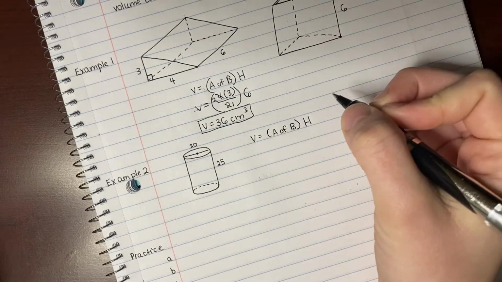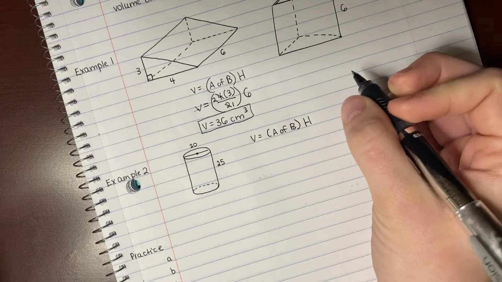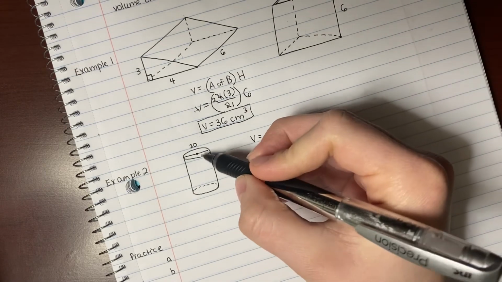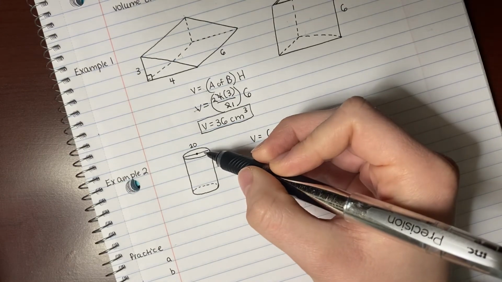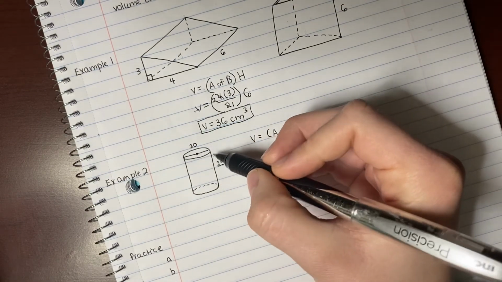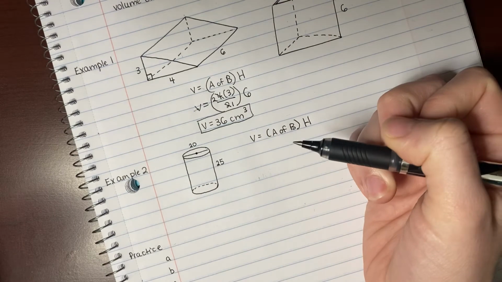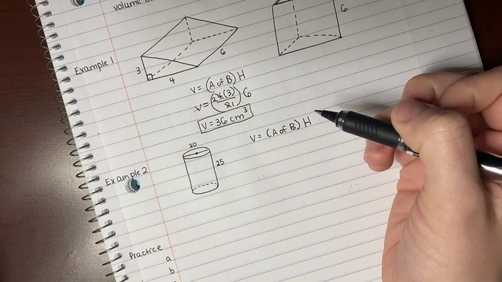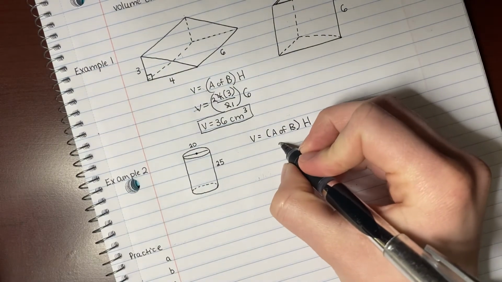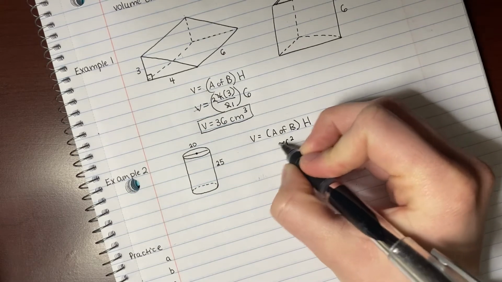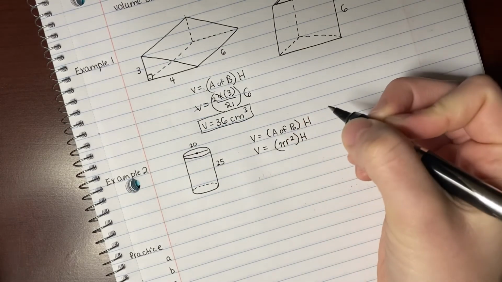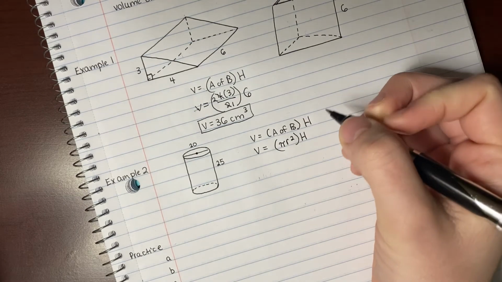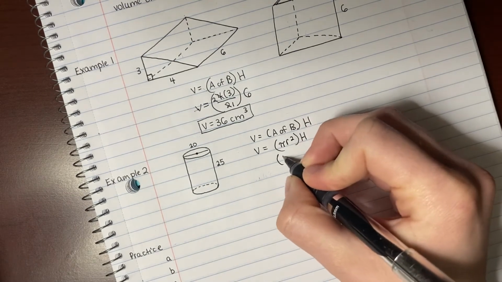All right, now what's your base here? There has to be 2 of them. So it's going to be the circle here. So we just need to figure out the area of the base. Now for the area of a circle, what's your formula? Pi r squared. All right, so we can write that in place of area of the base, pi r squared. We're going to do that times height. Okay. Now this says leave pi as pi, so we're just going to leave pi as it is.